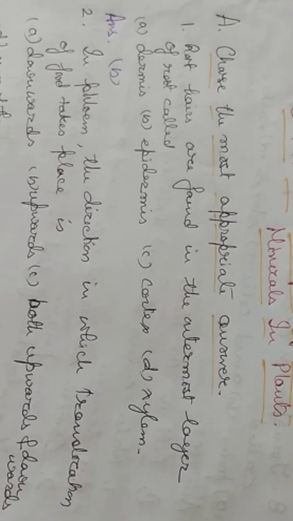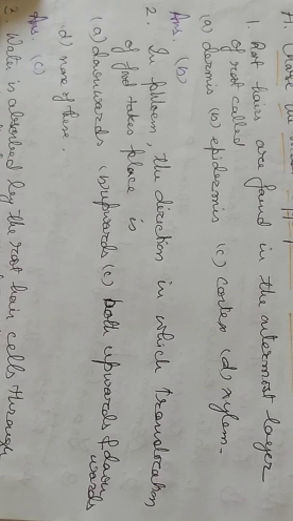Root hairs are formed in the outermost layer of the root called dermis, epidermis, cortex or xylem. The answer is epidermis. In phloem, the direction in which translocation of food takes place is downwards, upwards, both upwards and downwards, or none of these.